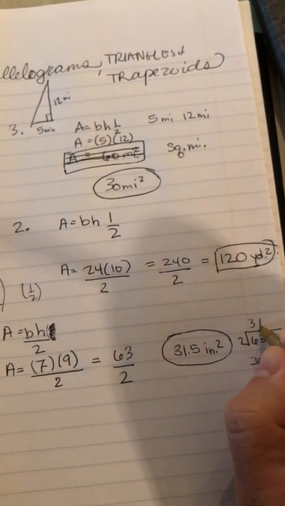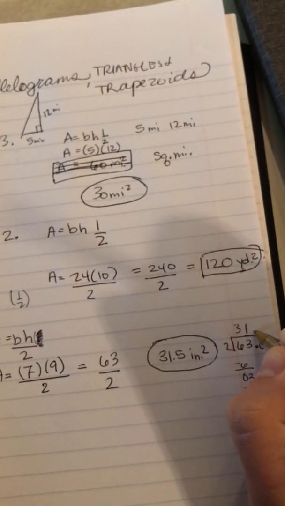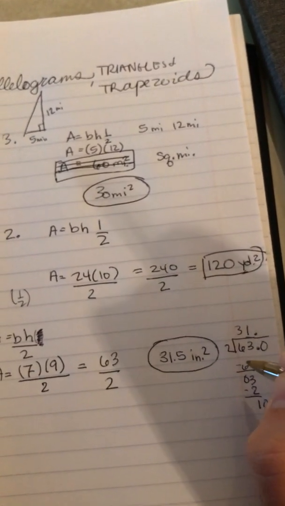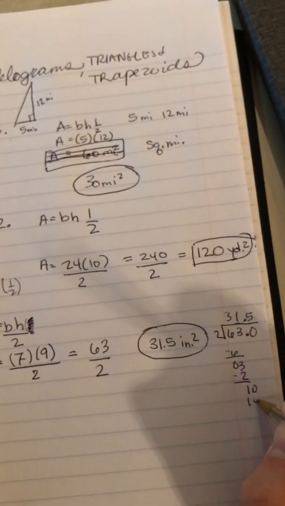Okay, 1 times 2 is 2, so 1 left over with the 10 right there. Keep that decimal going up, and then, 5 times 2 is 10, so it comes out even when we do the math. So 31.5 inches squared.